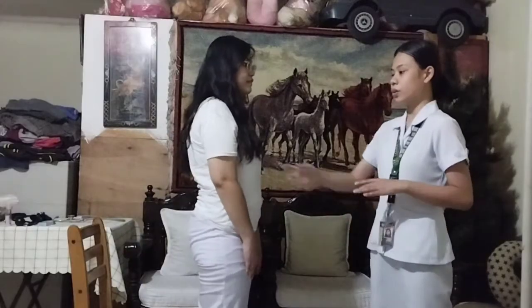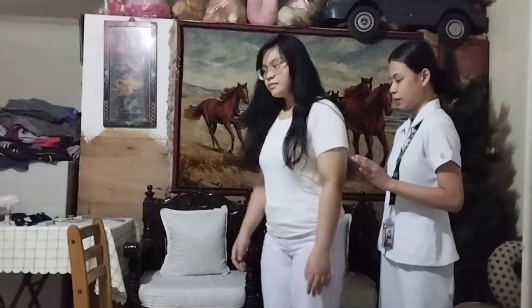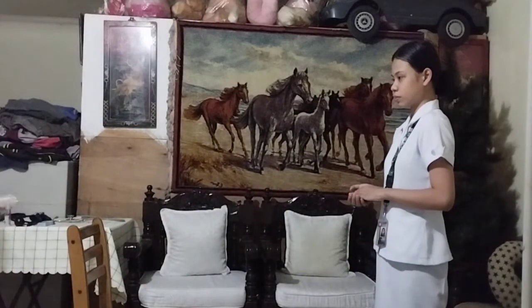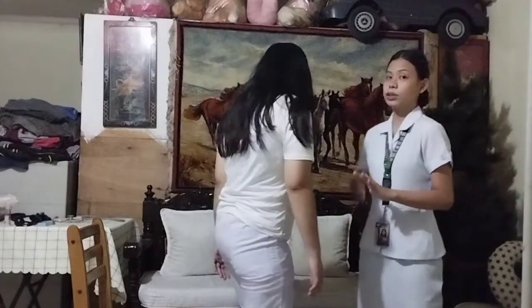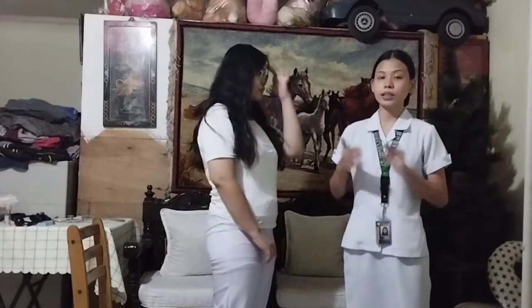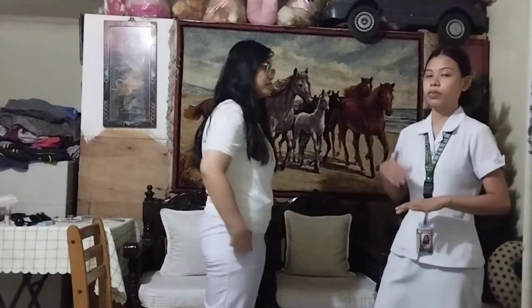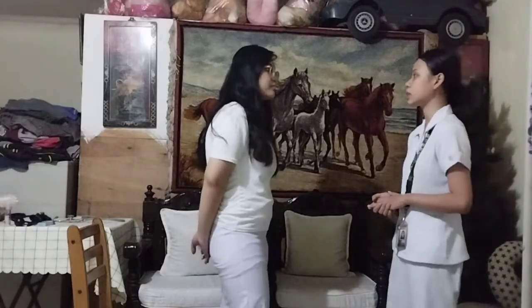So next is I will assess for the patient's mobility. So first is I will measure for the gait of the patient. So ma'am, can you please stand and walk from here to the fan and back here again. So the patient's gait, as observed, is smooth, balanced, and well coordinated. Now, I will determine the patient's ability to perform range of motion exercises.